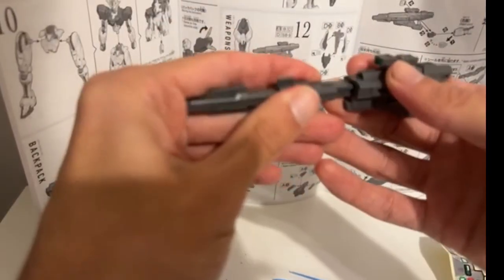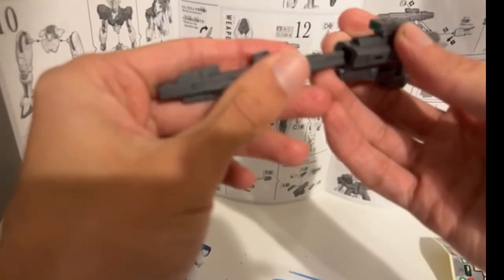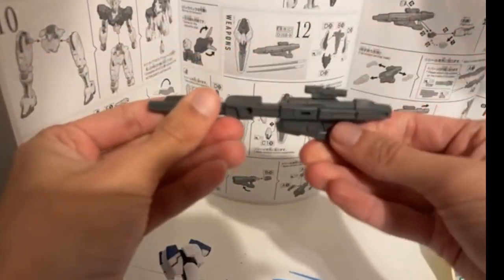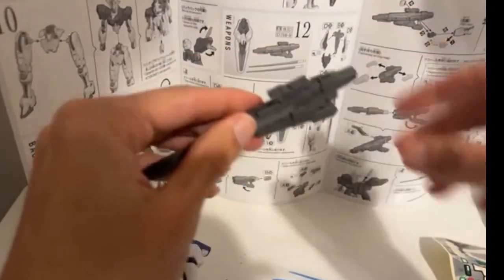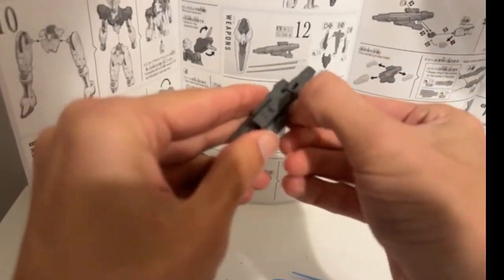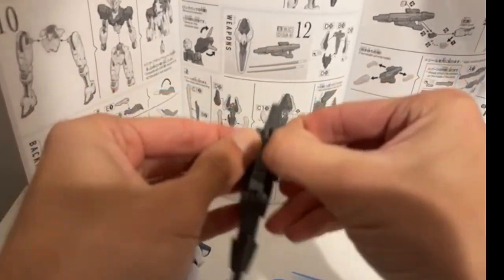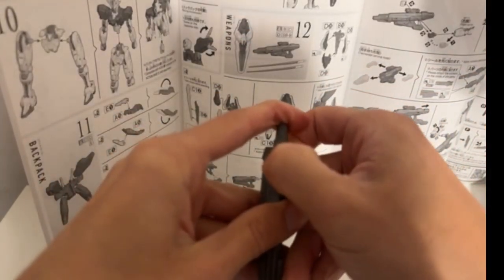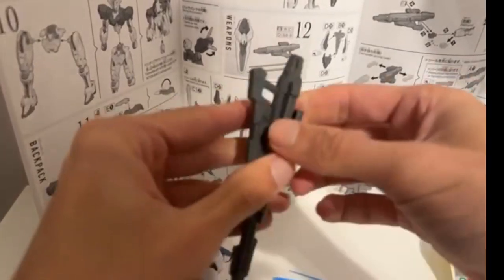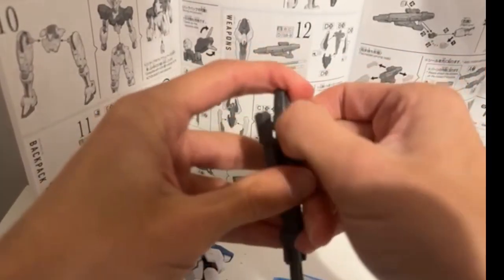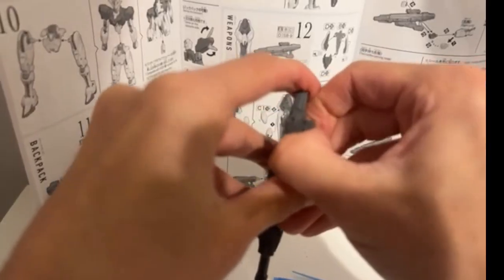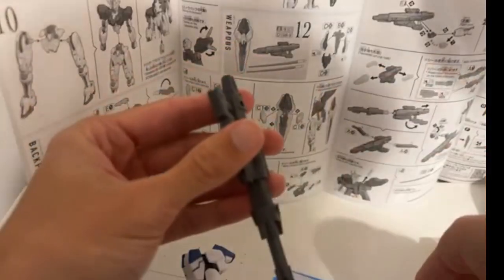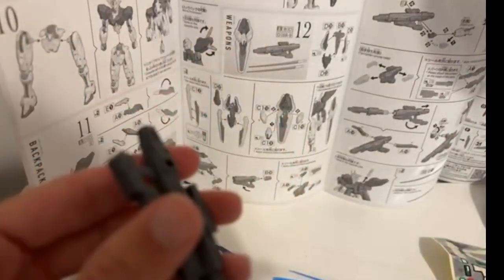So let's see, just slide it this way, there, like that. Now we got a bigger gun, and then we take these off, I think, right? Yeah. Then you can add the, come on, yeah. You can add the two handles.